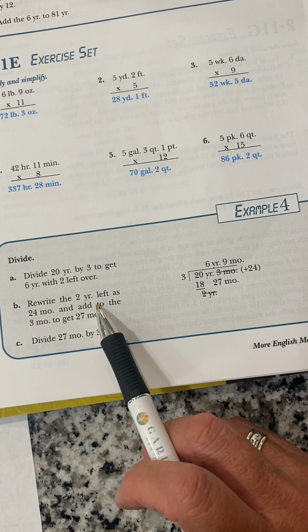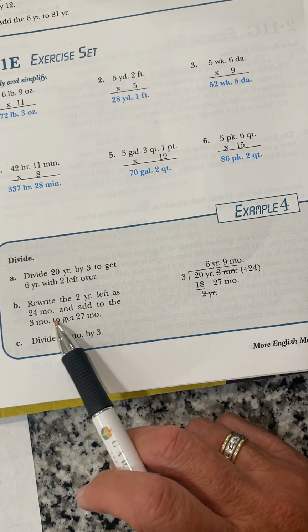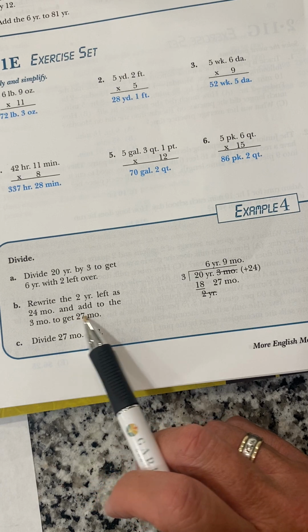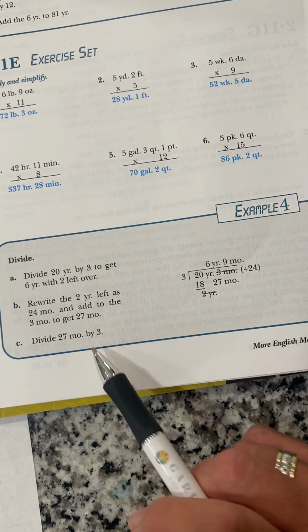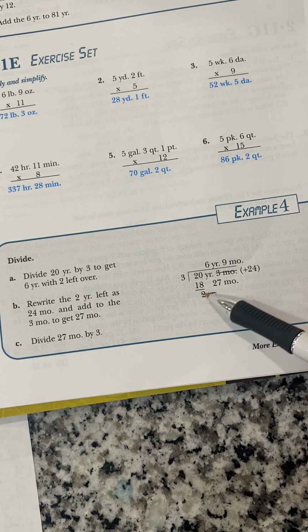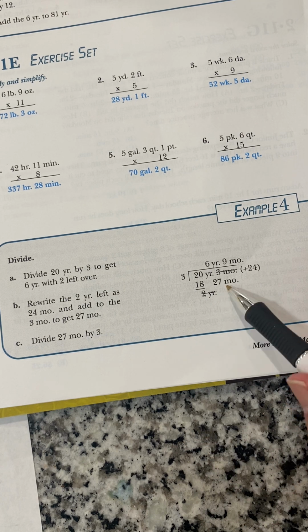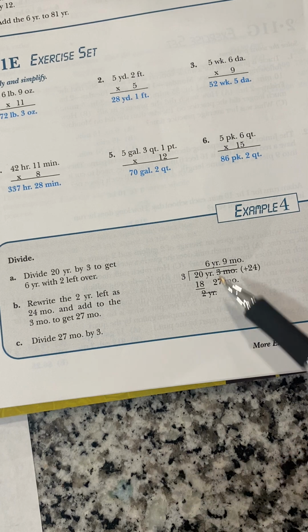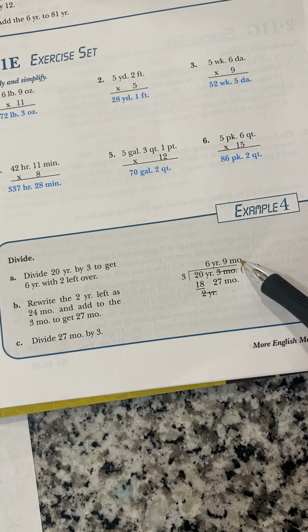I'm going to rewrite the 2 years left as 24, and then add 3 months to get 27 months.